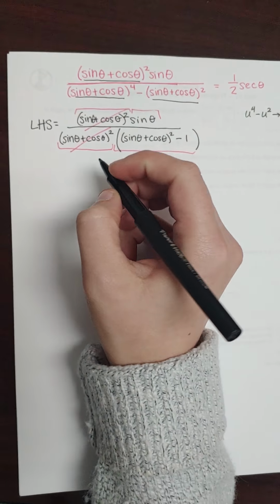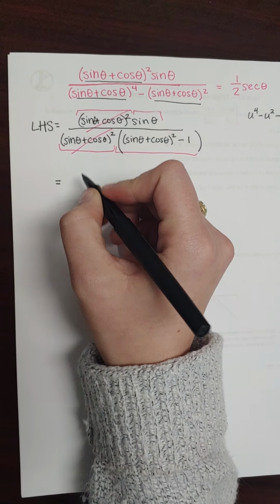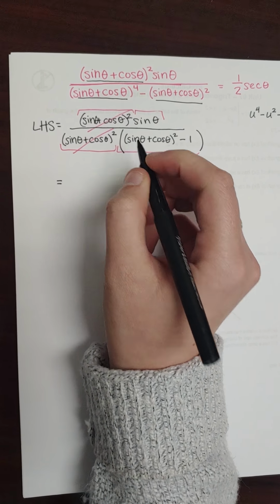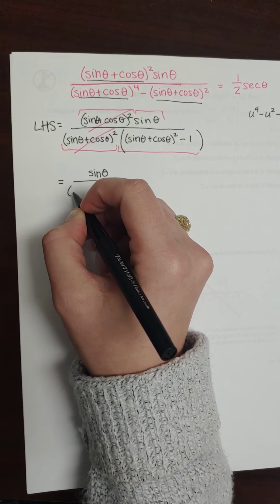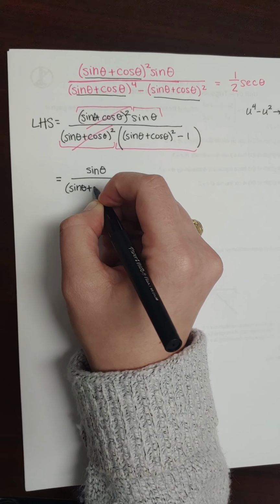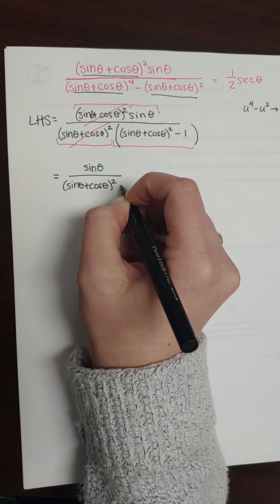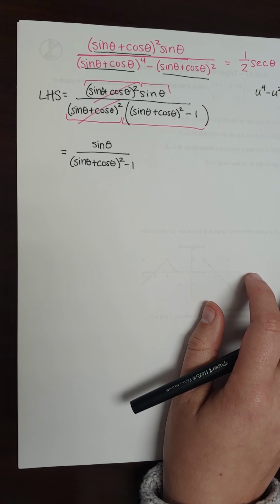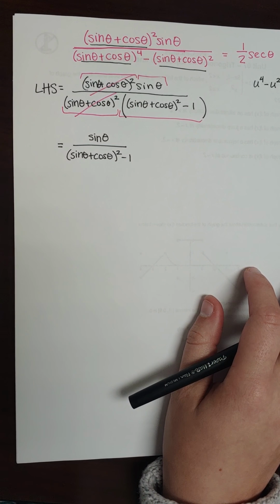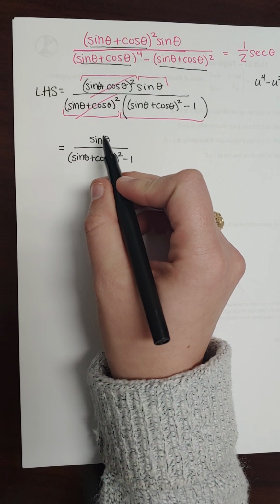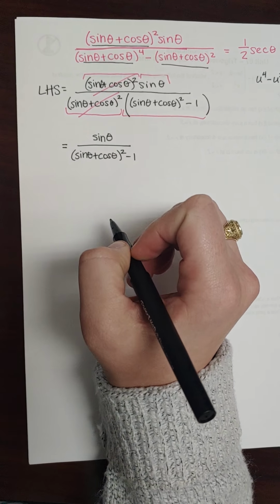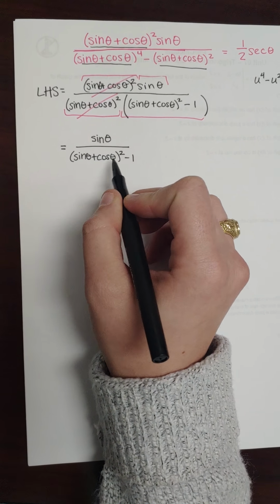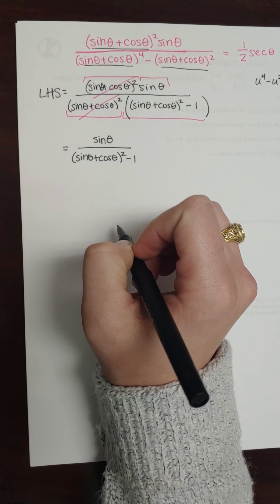So at this point, I write an equal sign because the next line is equivalent to the one above it. I have sine theta over sine theta plus cosine theta squared minus 1. So at this point, I have to figure out how I can simplify further. Well, I can't cancel out these sines because I'm adding and squaring. So my thought is to go ahead and square this sine theta plus cosine theta.